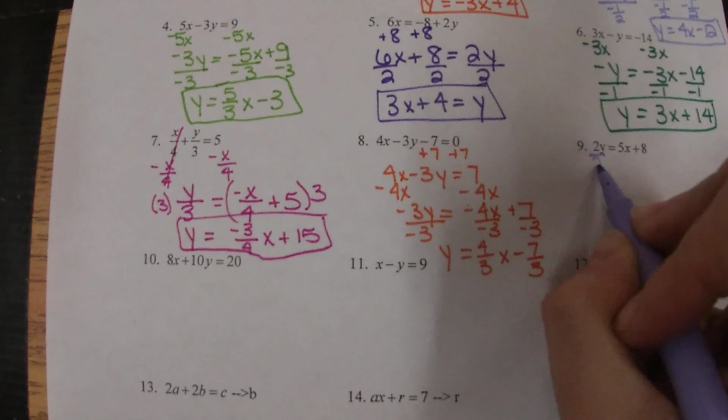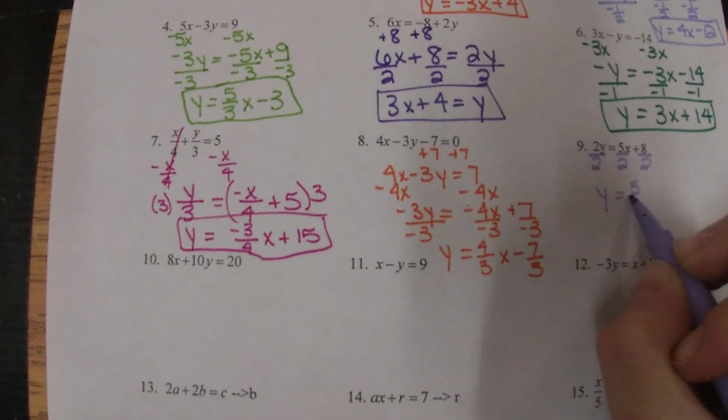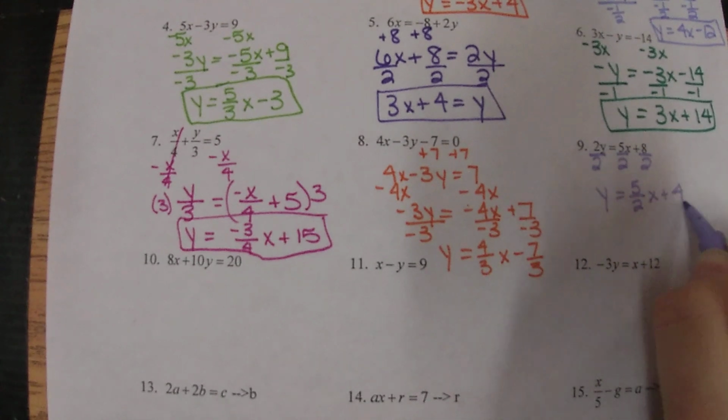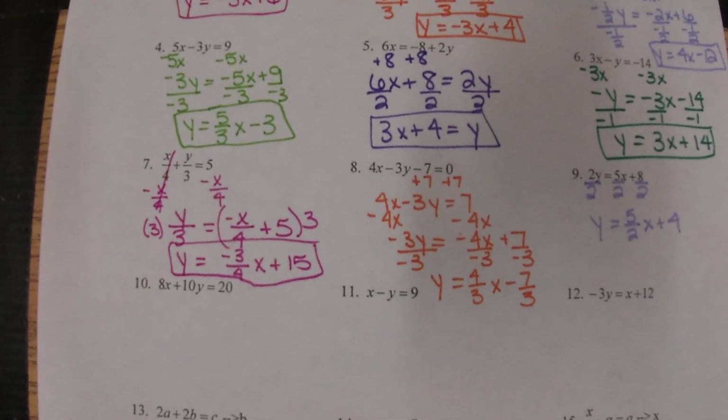Number 9, we just need to divide. That's all we need to get it by itself. So we'll get y equals 5/2x plus 4. So you could have this as 2.5 or 2.5.